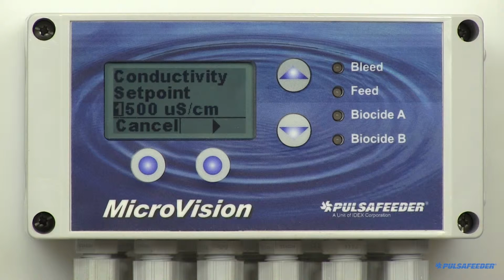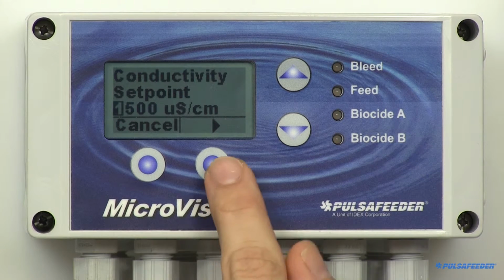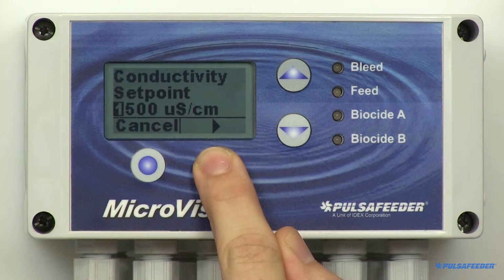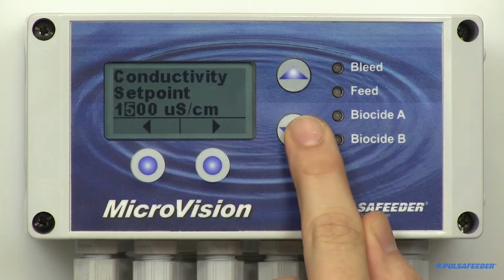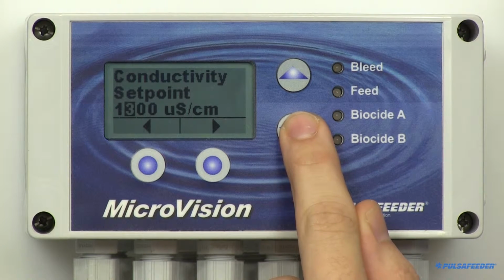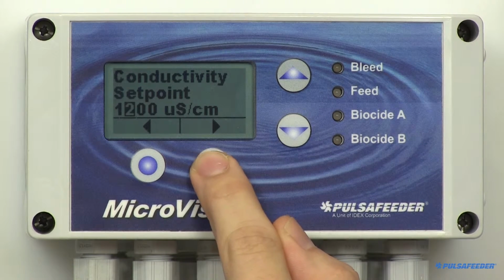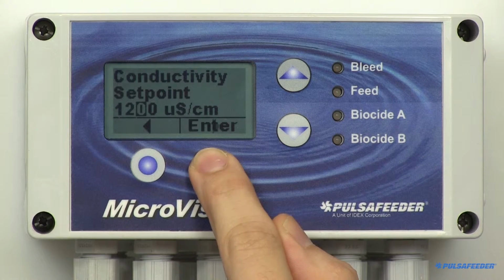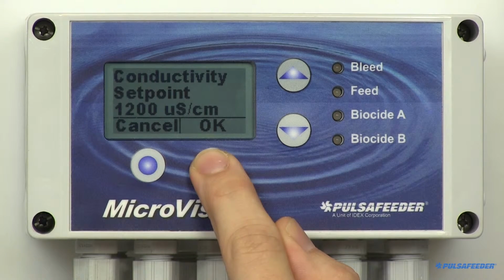This is the conductivity value where a bleed function will begin. Use the up and down arrows to enter your set point value. Then press the arrow button to change places, and then press Enter and OK to save the setting.